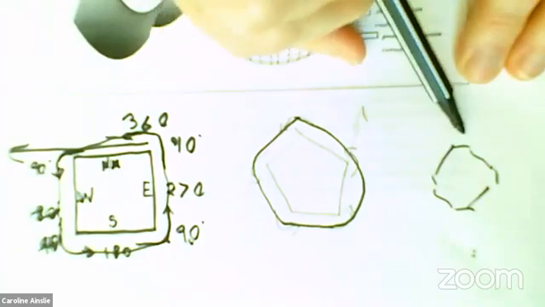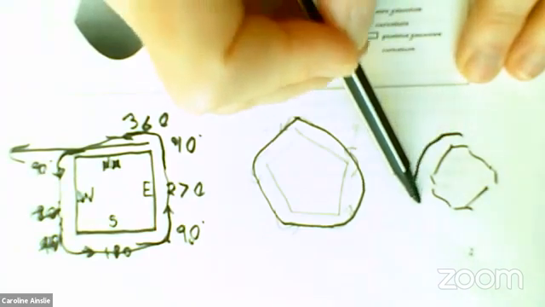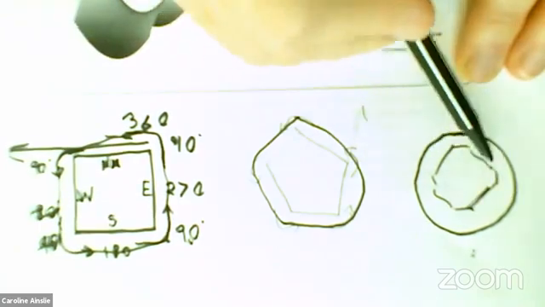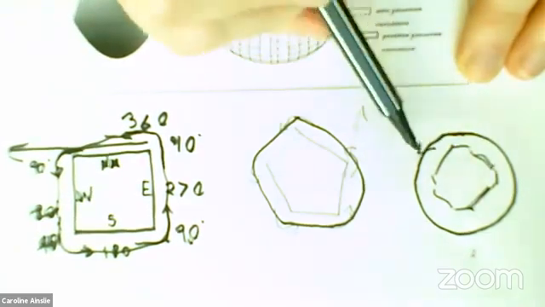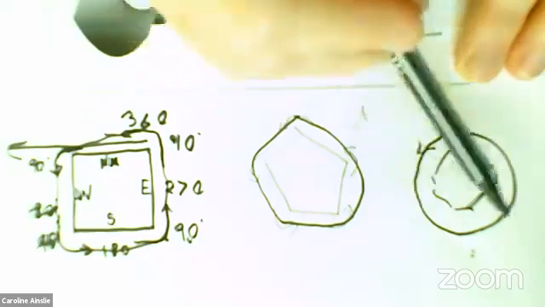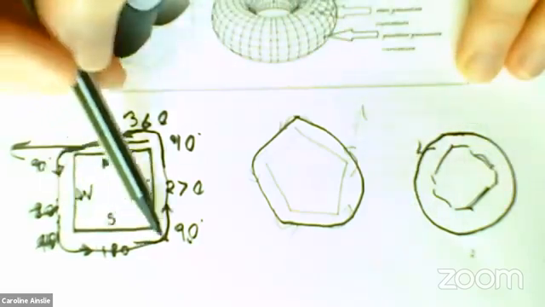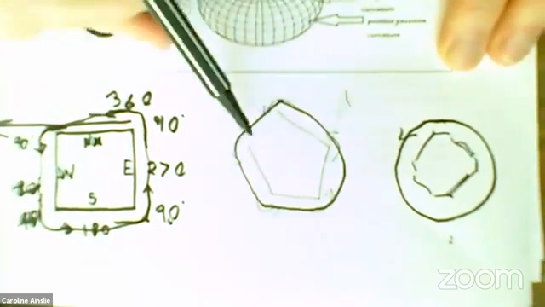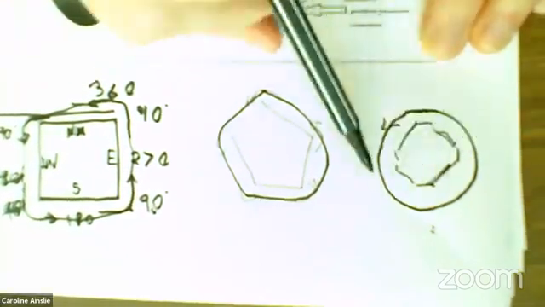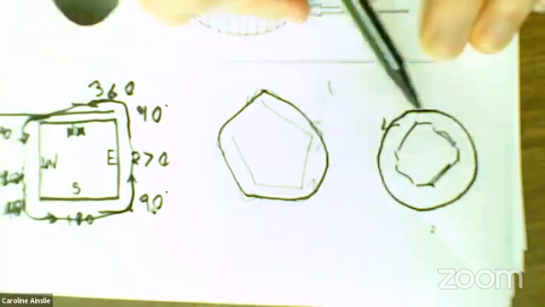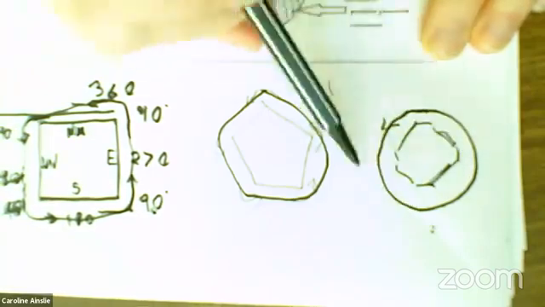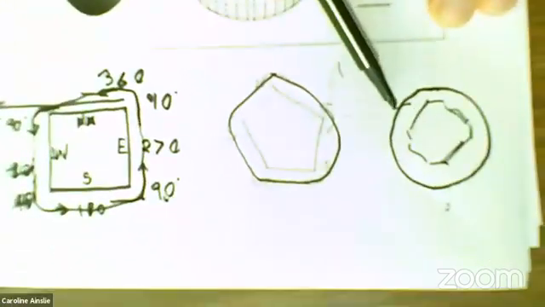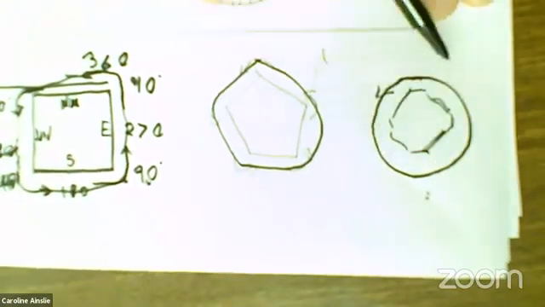If we drive around an octagon, the more edges your 2D shape has, the closer your drive around becomes, the more it becomes like a circle. Here it's very clearly a square. There it's quite clearly pentagonal. But when you start driving around an octagon and more, your drive around becomes more and more like a circle. So that's a curve.